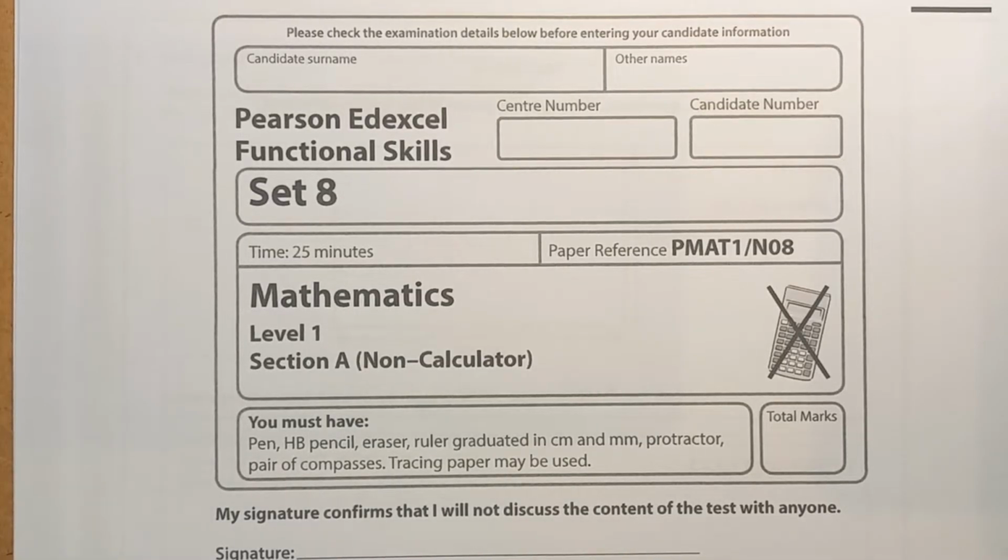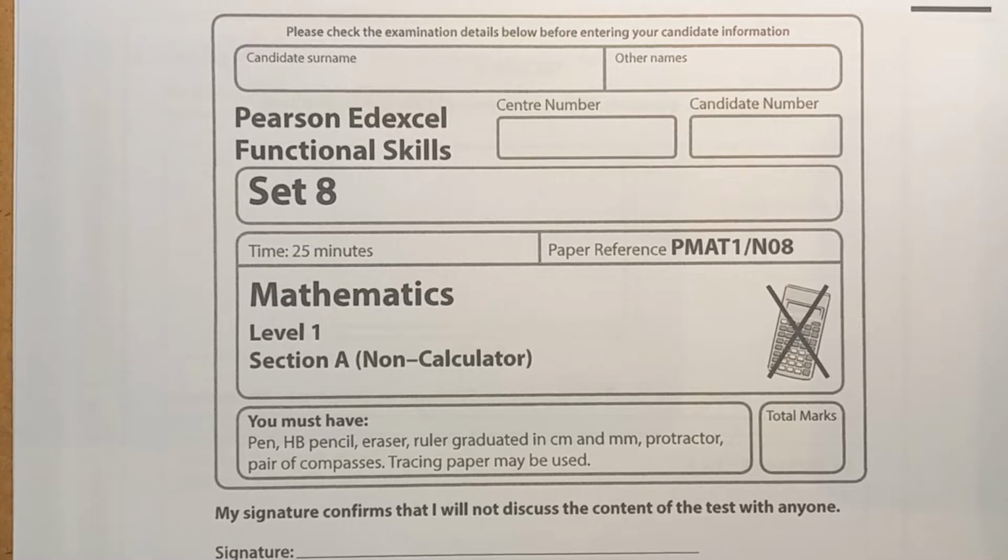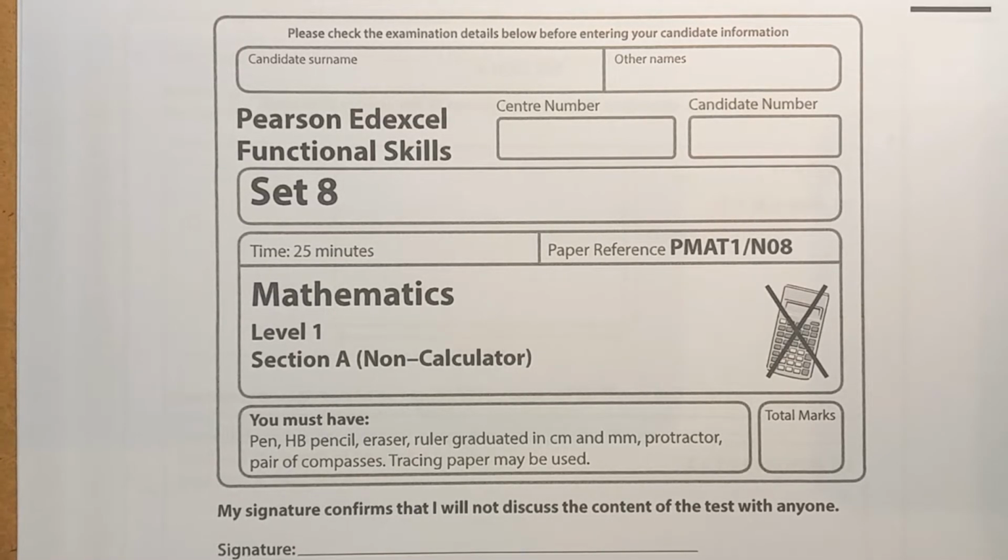Hi, today we've got Pearson Edexcel Functional Skills Maths Level 1. This is past paper 8 and we're going to start with the non-calculator section.